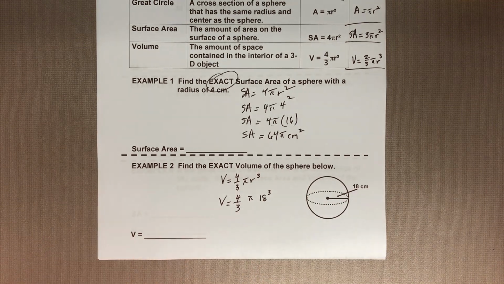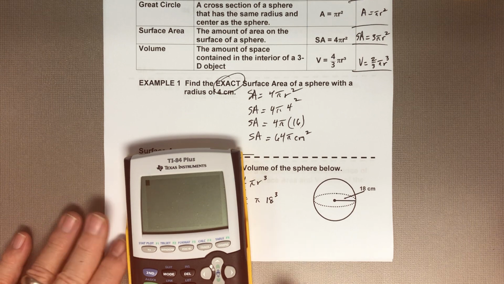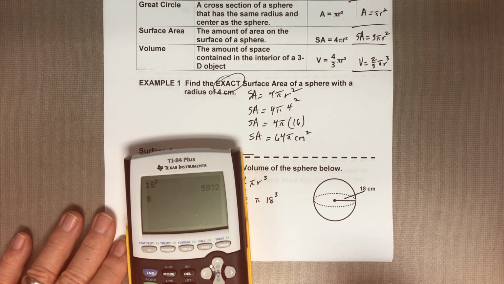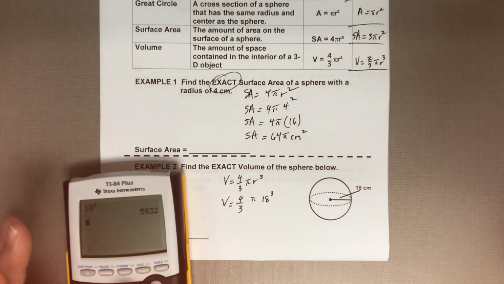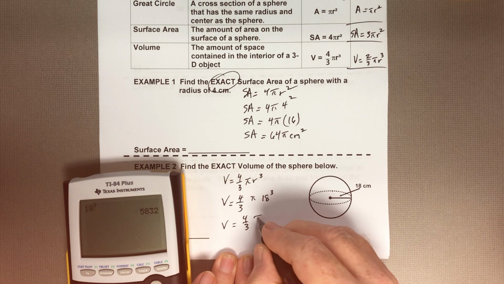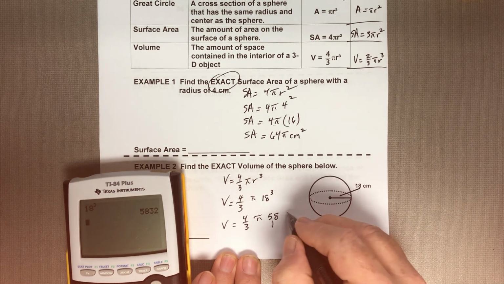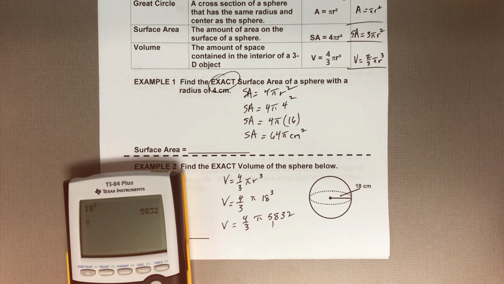I don't know what 18 cubed is, so I'd take my calculator and type in 18. To get the cube, you could do caret 3. So your volume would be 4/3 pi times 5,832.